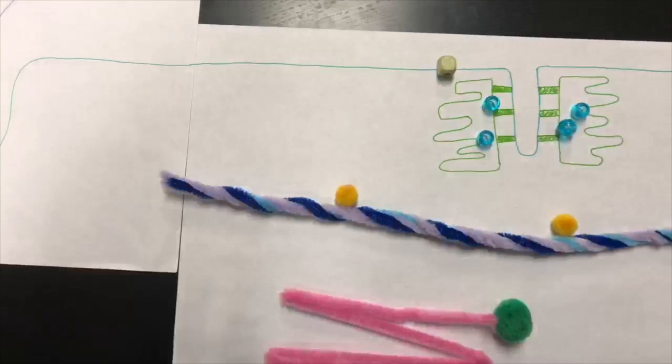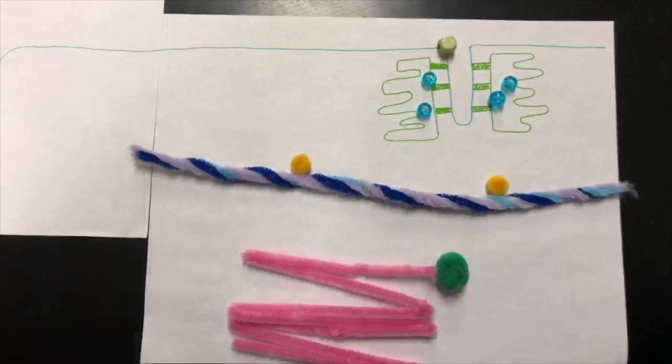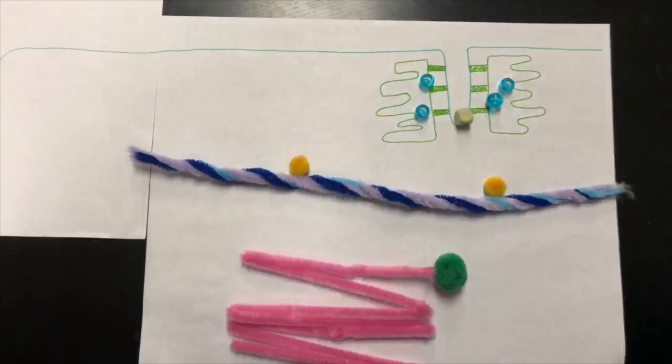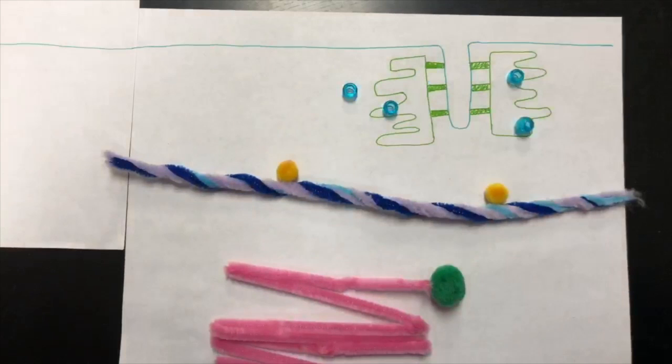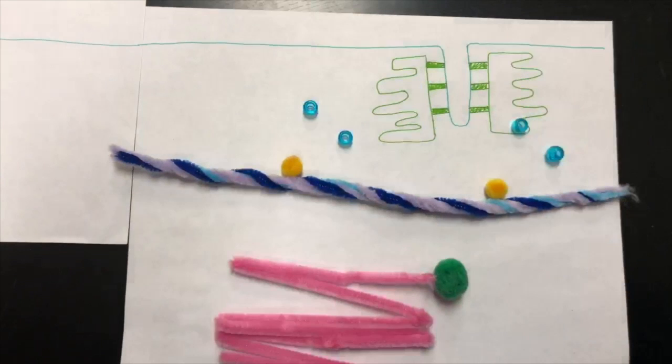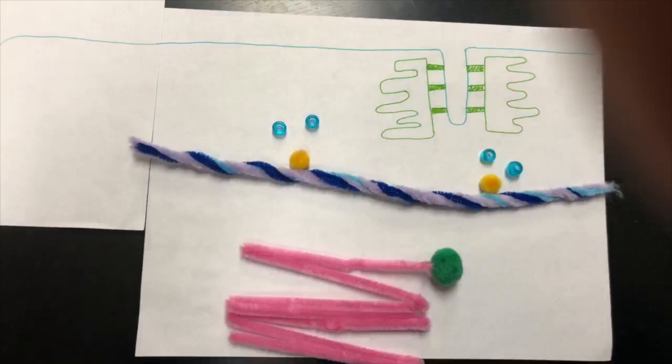Once the calcium ions have been released, they will bind to troponin. The troponin shifts the tropomyosin, which will no longer block the active sites on the actin. Here's what it would look like.